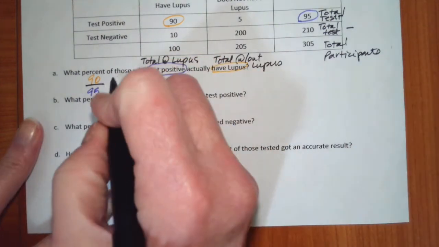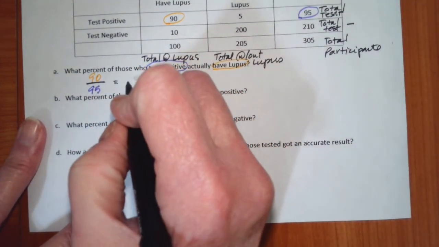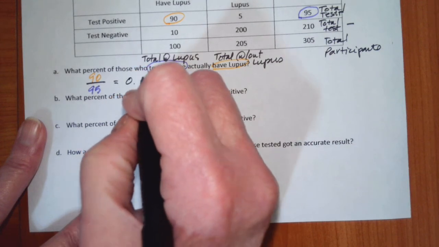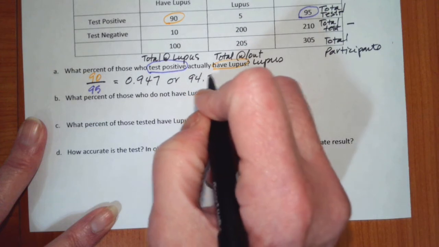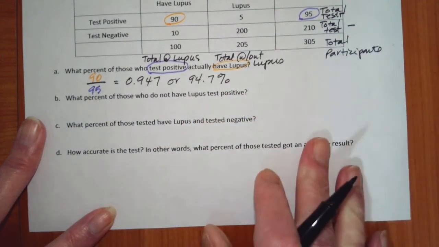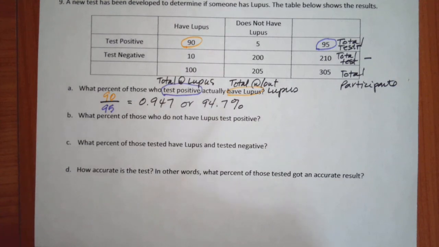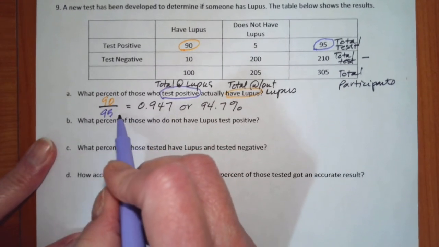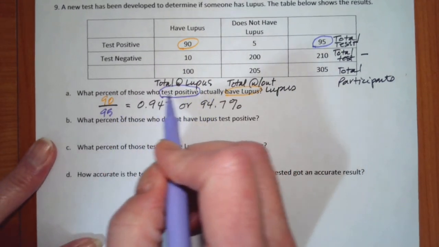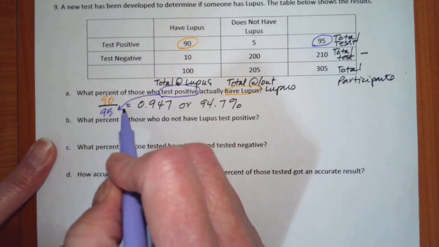If I do my calculations here, this becomes 0.947 or 94.7%. Notice that we're looking for out of those, this is what goes in the denominator.